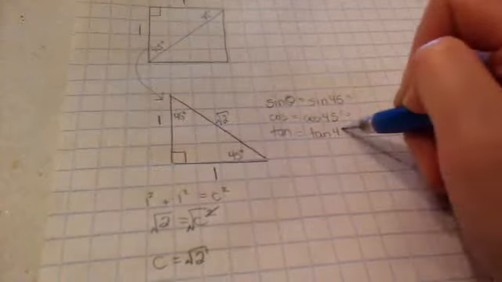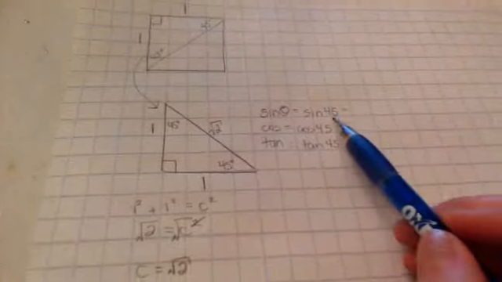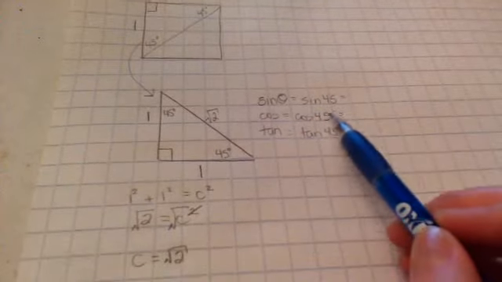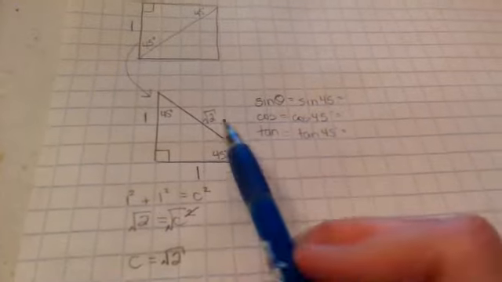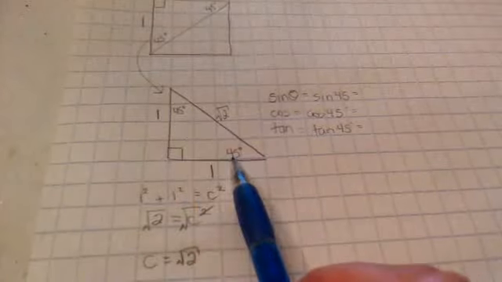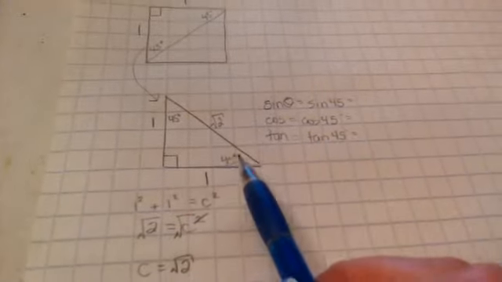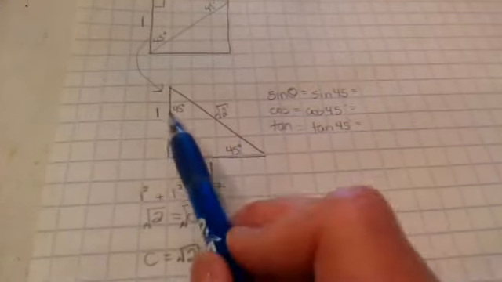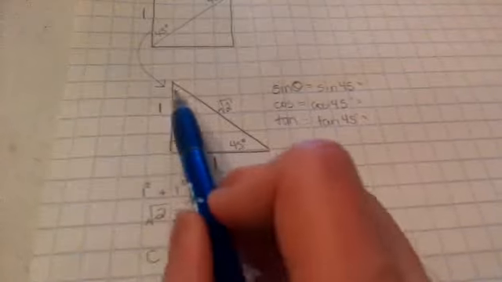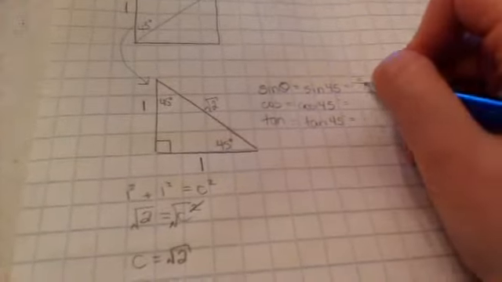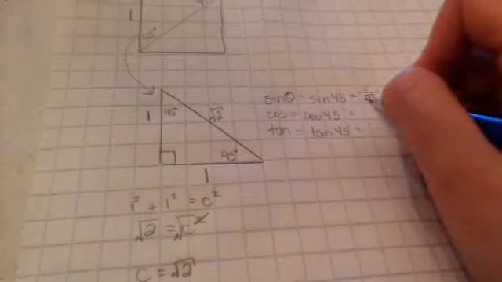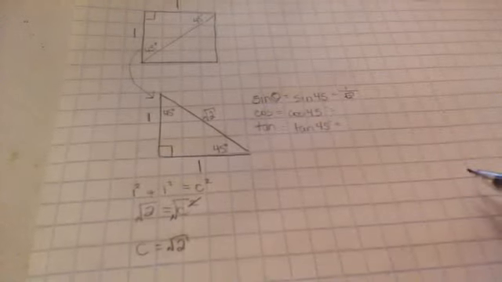Tan 45 degrees. So look at your triangle. Let's write out the ratios for these three special angles that are 45 degrees. So you can look at either angle, it doesn't matter. The sine of 45 is opposite over hypotenuse. So this is going to be 1 over the square root of 2.